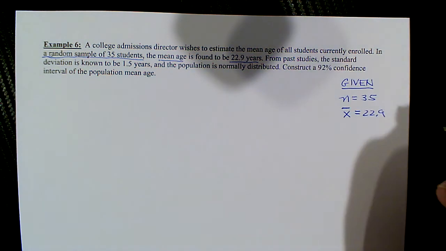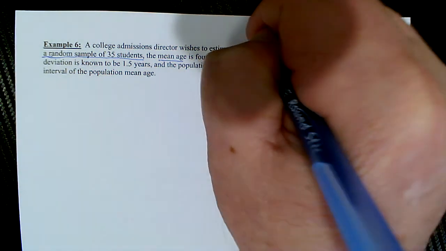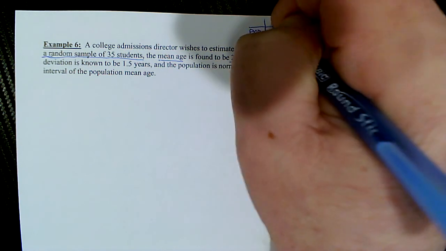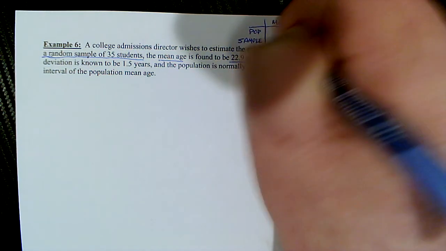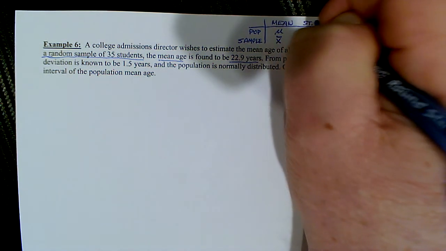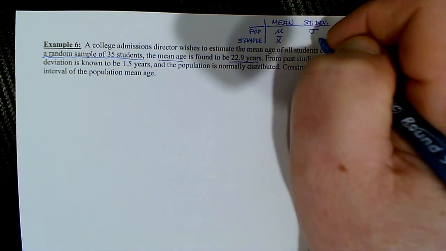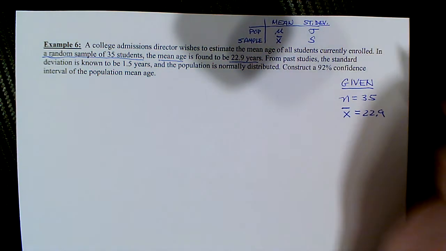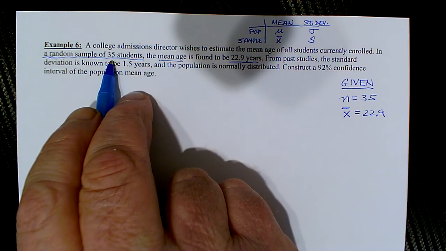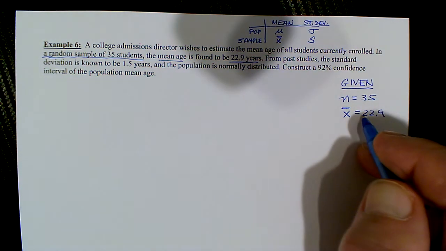So recall that we drew this table earlier for a population and a sample. If we're talking about the mean, we use mu for the population and x bar for the sample. And also, just to mention, if we're talking about the standard deviation, we use sigma for the population and s for the sample. So that's our sample mean, because it was mentioned in the reading that in that sample of 35 students, that was their mean.